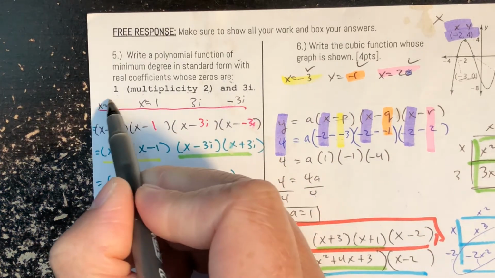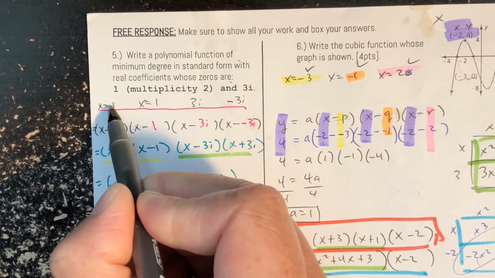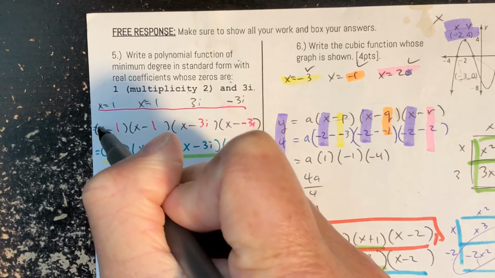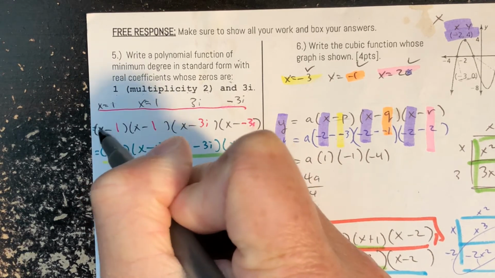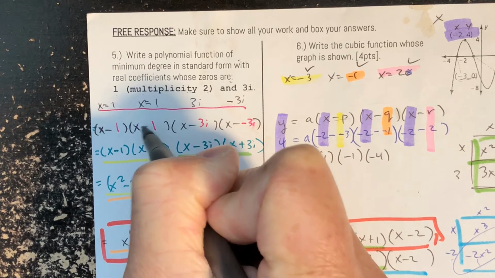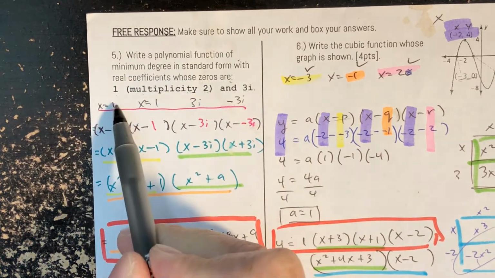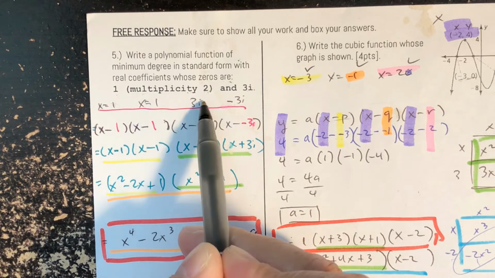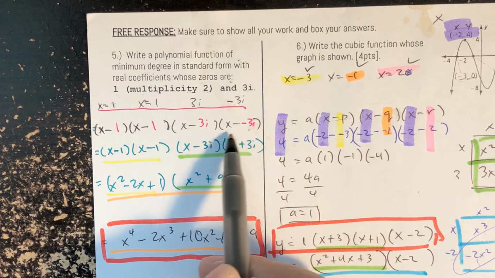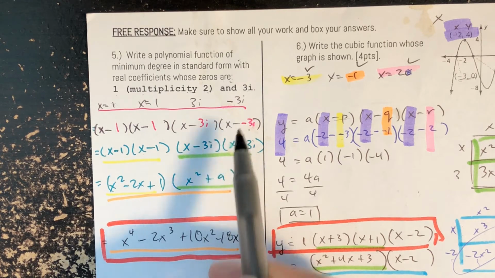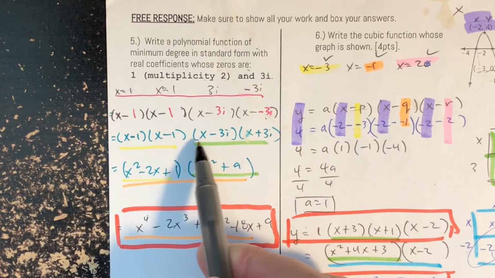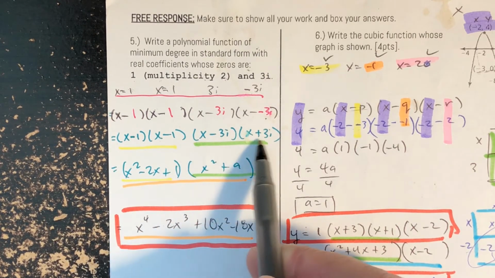So if you put each of those into factored or intercept form, what is that? A lot of students couldn't even get that one to start. So it's just the parentheses x minus, parentheses x minus on each of those. So I have 1, 1, 3i, and negative 3i. And that would simplify to a plus. And you have x minus 1 times x minus 1, and x minus 3i times x plus 3i.